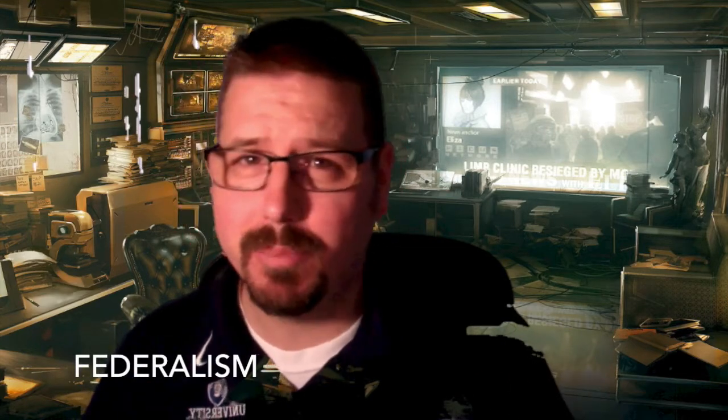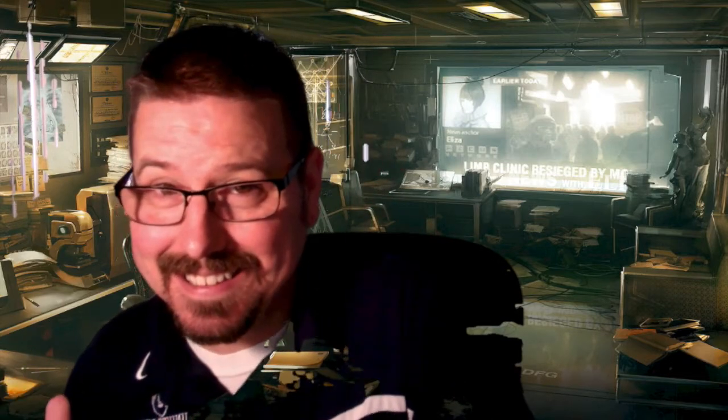The 10th Amendment is restating this concept of federalism, shared powers between a federal government and state or local governments. I want you to notice where it says the powers not delegated to the United States, that would be the federal government. So powers that are not written in this Constitution, nor prohibited by the states, are left to the people. So there's a two-tiered process here.